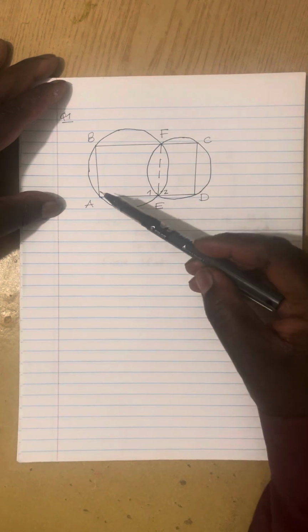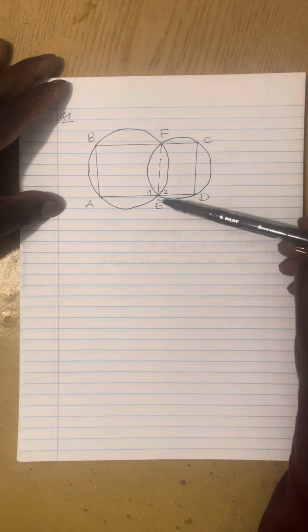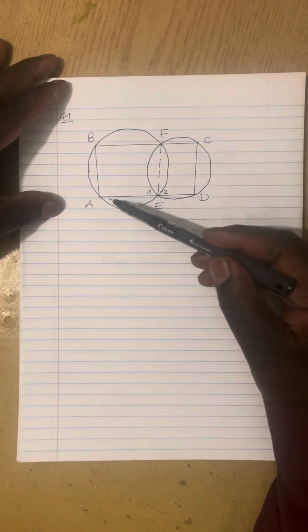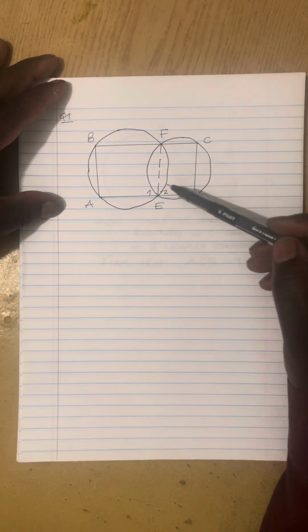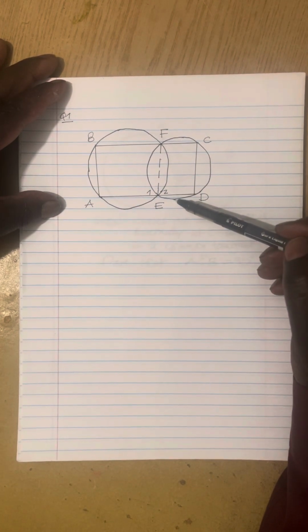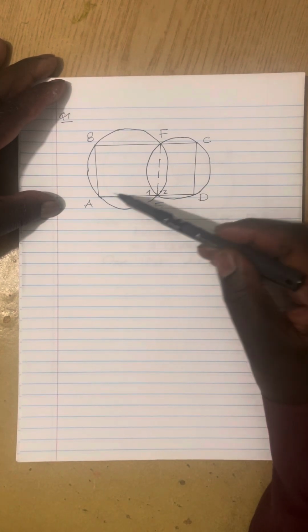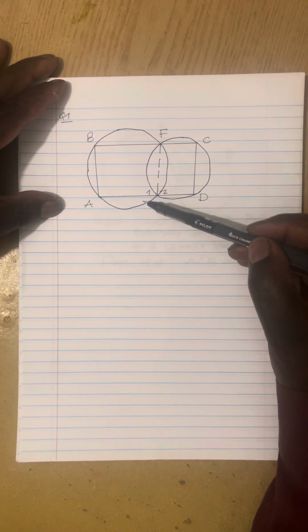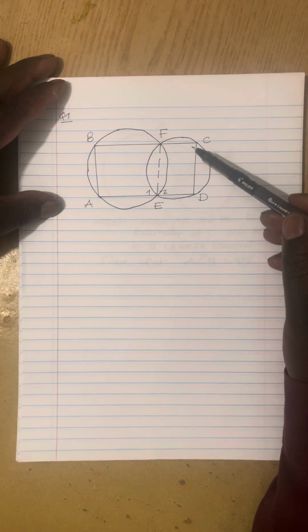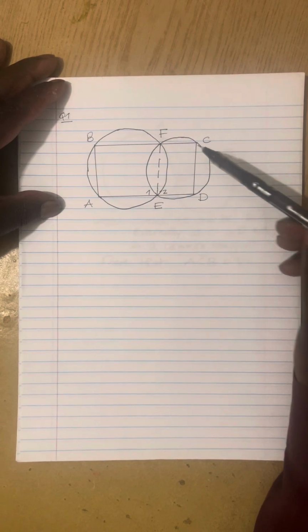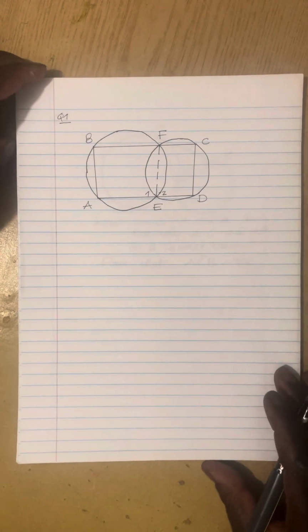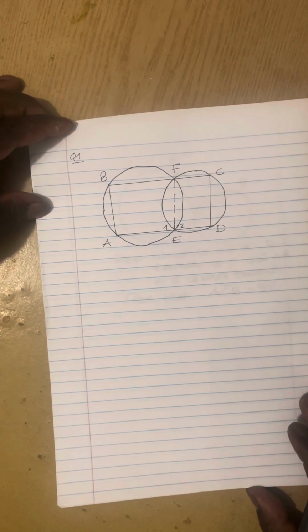Now, if you look at cyclic quad ABFE, you'll realize that AE is produced to D. Therefore, E2 is an exterior angle so formed. It must be equal to the interior opposite angle B. If you look at cyclic quad DCFE, you'll see that DE is produced to A, and therefore E1 should be equal to angle C, because that's an exterior angle. It must be equal to the interior opposite angle. Now, let's go into it then.